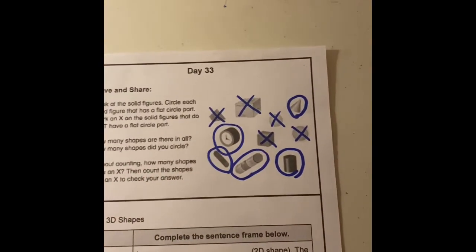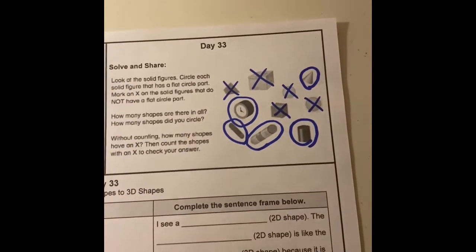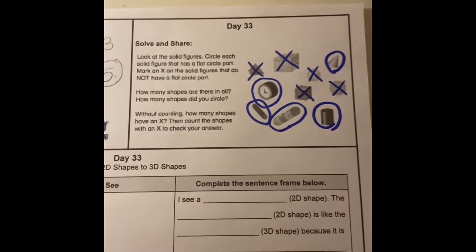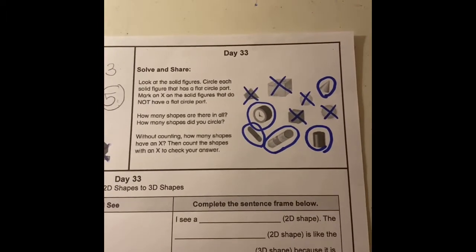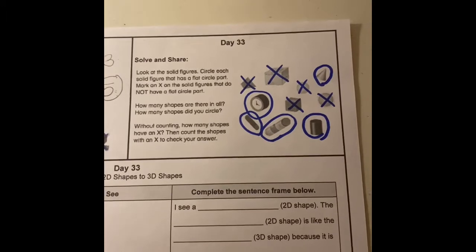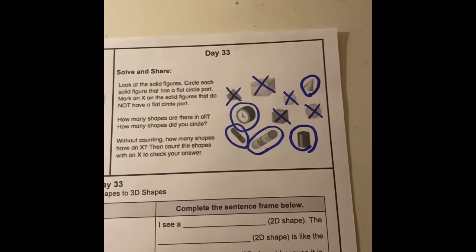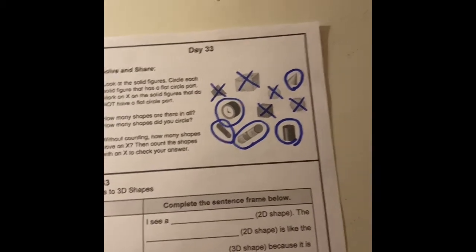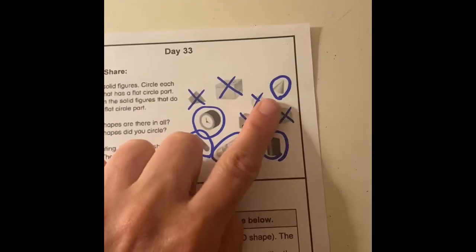Spheres are round, and when they're drawn, they look like circles, but we know that there are not any flat faces on them. And these directions specifically say, circle each solid figure that has a flat circle part. Spheres don't have any flat parts at all. They're round all the way around. So those spheres we crossed out.